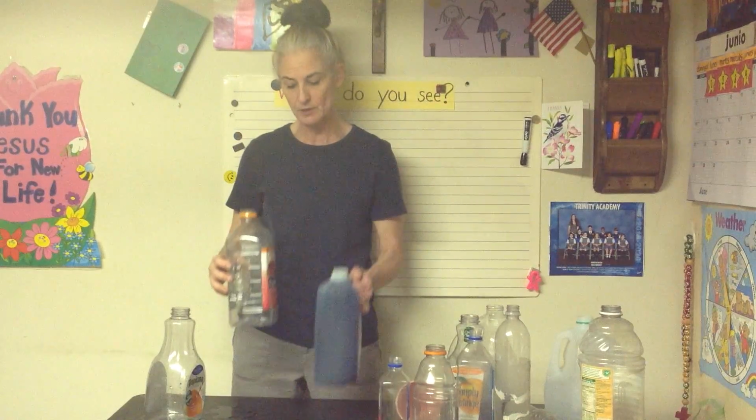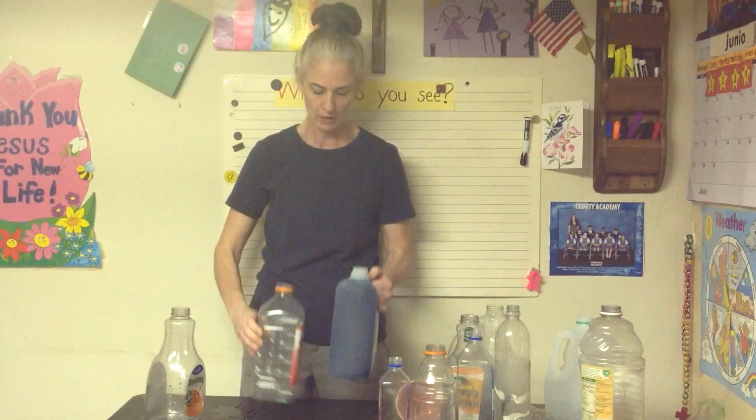Now out of these two containers, do you think this one will have greater capacity, this one can hold more, or do you think this will have greater capacity, can hold more? Or will they be equal? If all of this water fits in here to the top, that would be equal capacity. But if all of this water fits and there's room left, this would have greater capacity. Let's check.